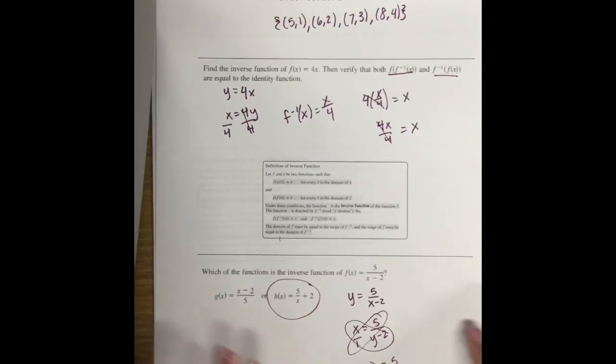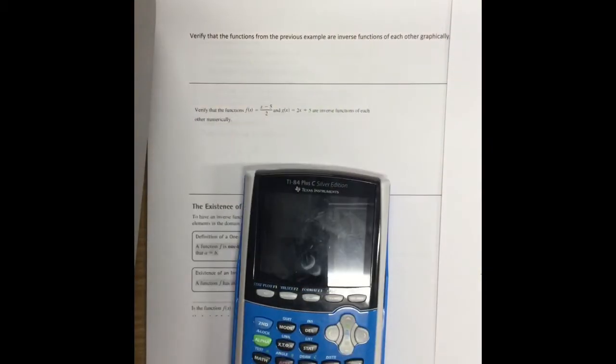We could have done it that way, or if you wanted to, you could have looked at them and seen which one would plug in to give you the identity function. Okay, verify that the functions from the previous example are inverses of each other graphically. Okay, we can do this. We have a calculator. This is great.